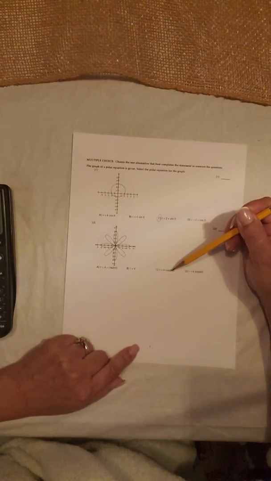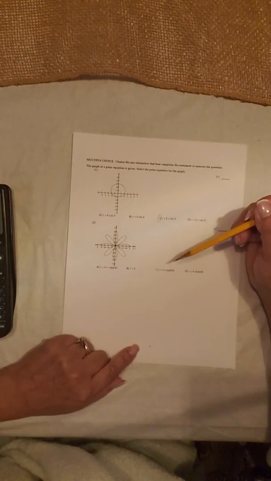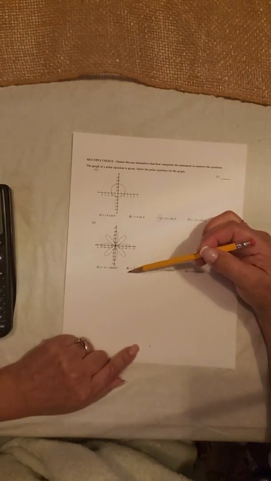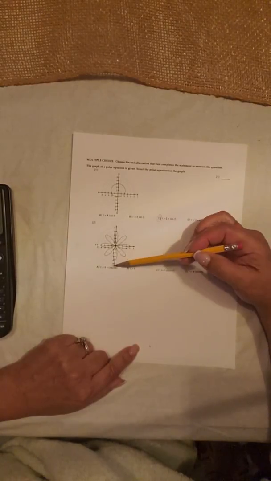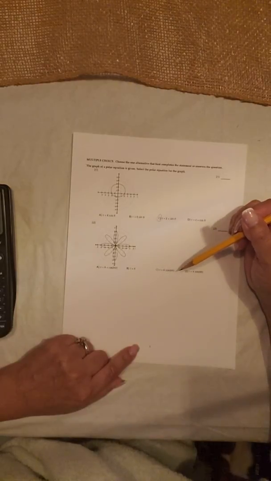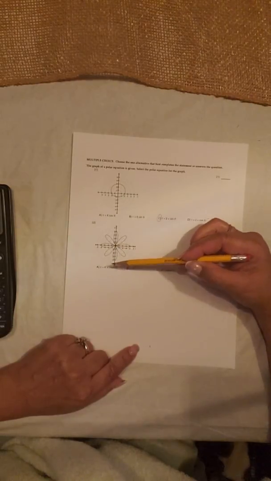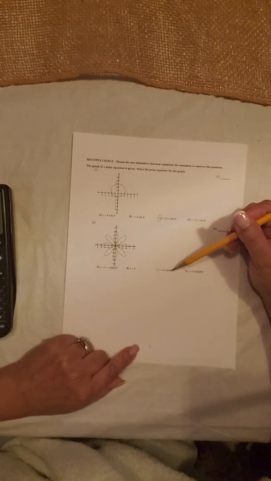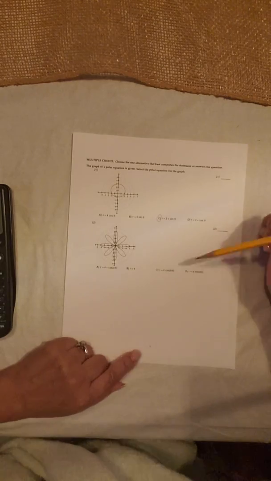If it's an odd number, then that's exactly how many petals there are. Since all of these are, and this one is a circle, we're going to try the ones that had the plus in the middle. So why don't we try this one and this one.